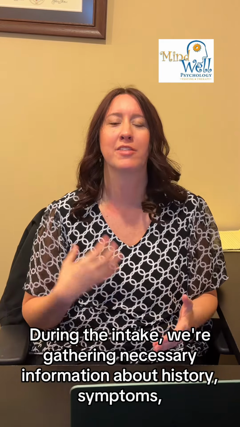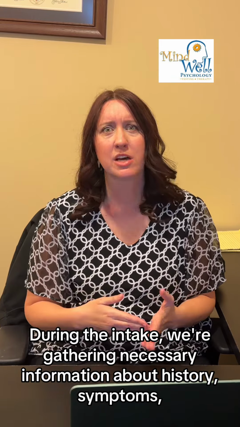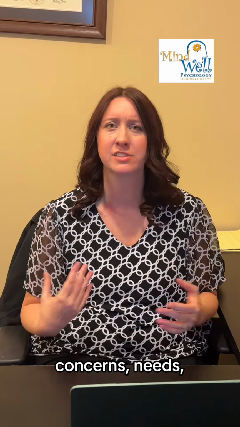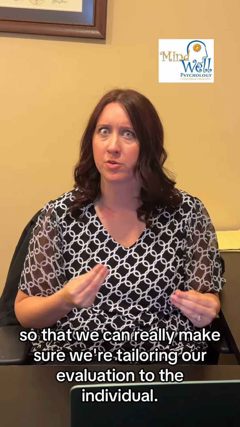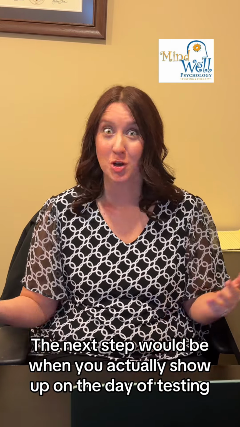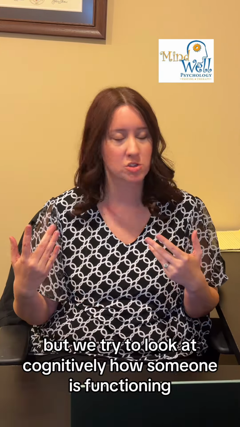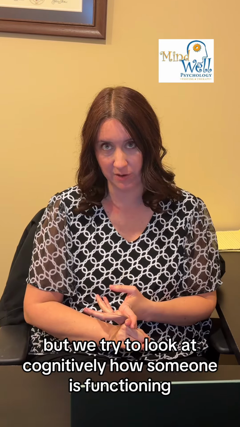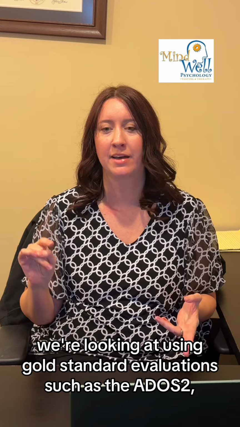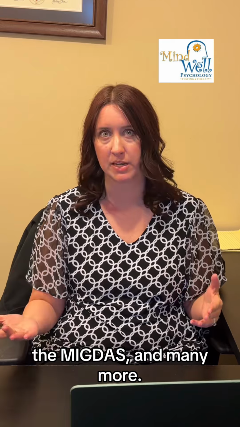During the intake, we're gathering necessary information about history, symptoms, concerns, needs, so that way we can really make sure we're tailoring our evaluation to the individual. The next step would be when you actually show up on the day of testing. And so this again varies by age, but we try to look at cognitively how someone is functioning. We're looking at using gold standard evaluations such as the ADOS-2, the MIGDOS, and many more.